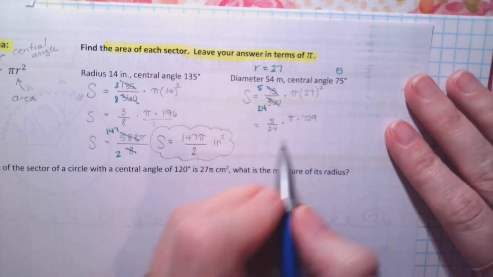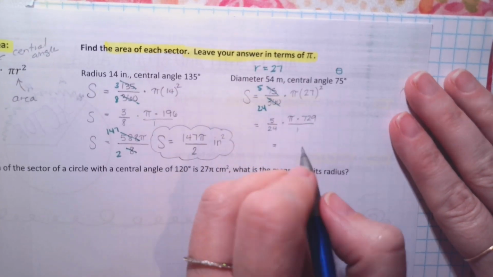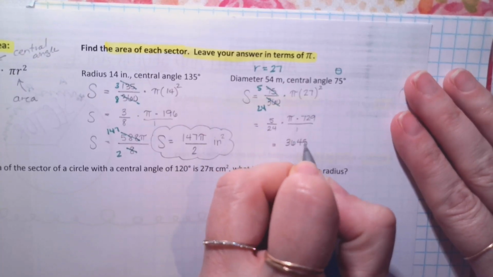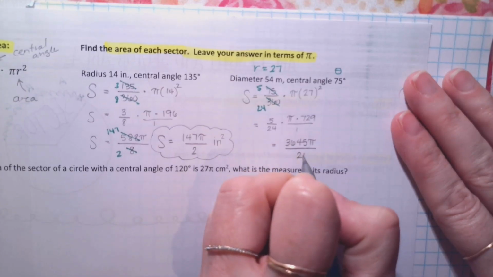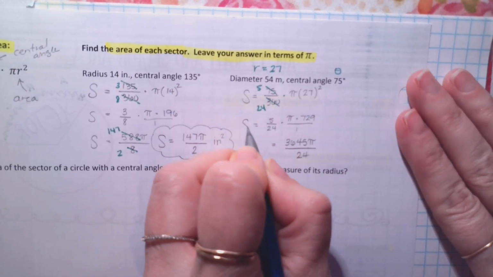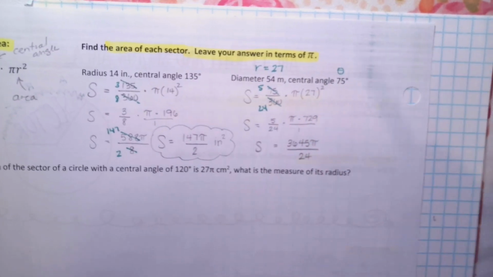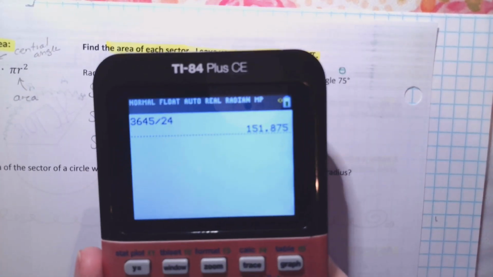And then I'm going to multiply all the tops together. 5 times pi times 729 would become 3,645 pi. And if I multiply the bottom times bottom, I'll get a 24. And then I do believe this reduces. When you reduce, I kind of just ignore the pi on it. 3,645 divided by 24, I'm going to do a little math on the side.